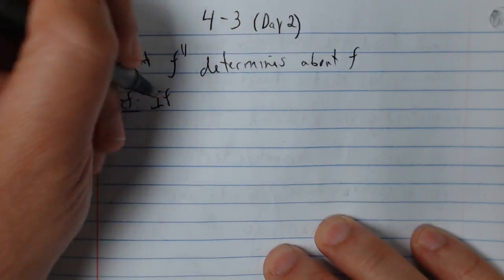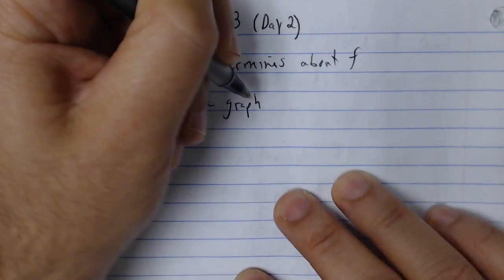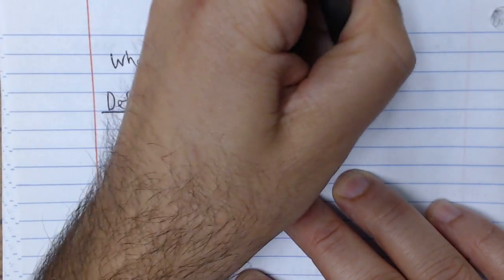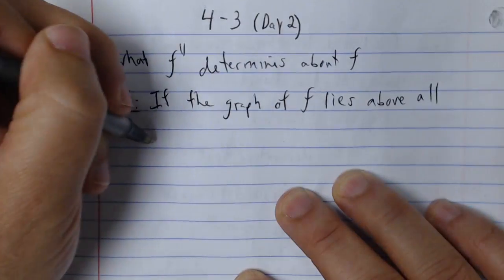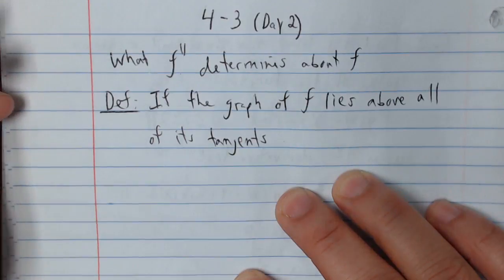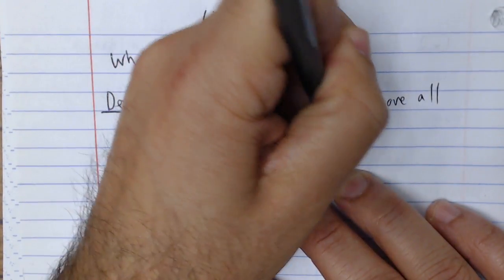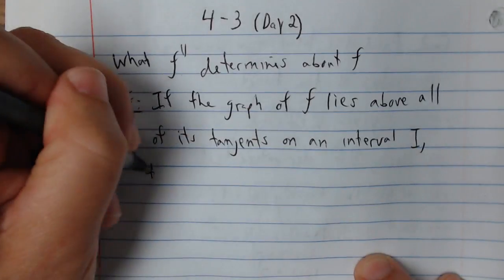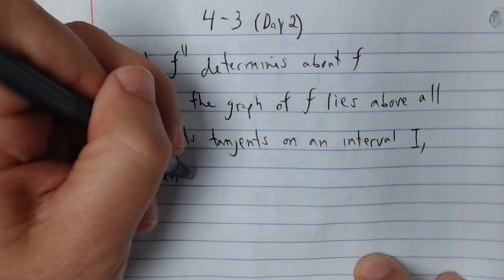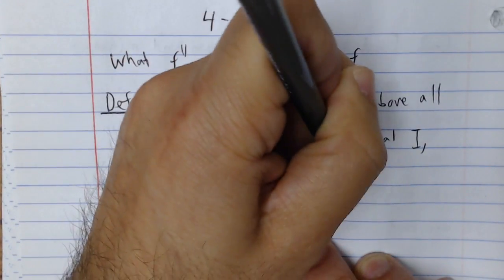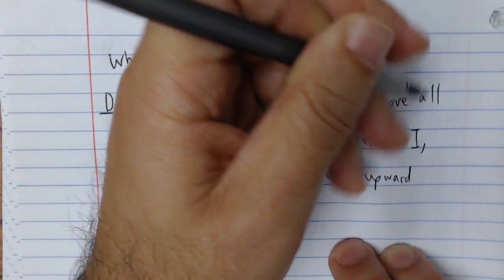So we could say if the graph of f lies above all of its tangents on an interval I, then it is called concave upward on that interval.